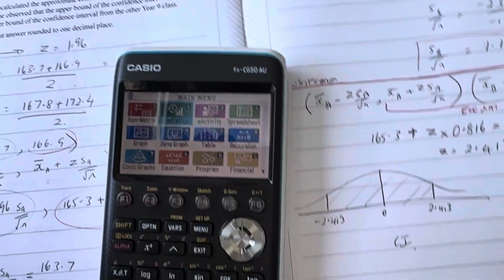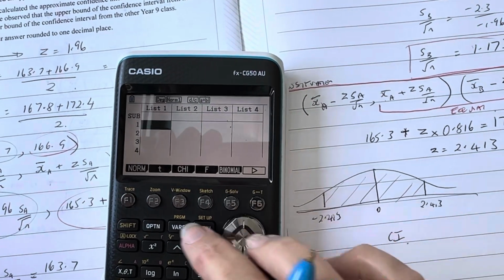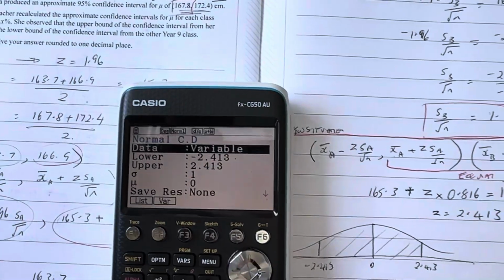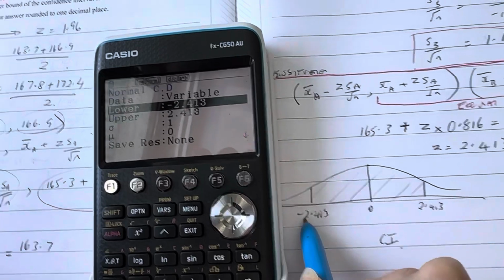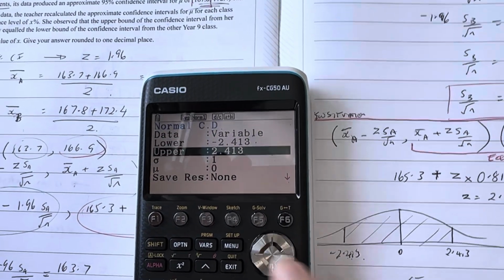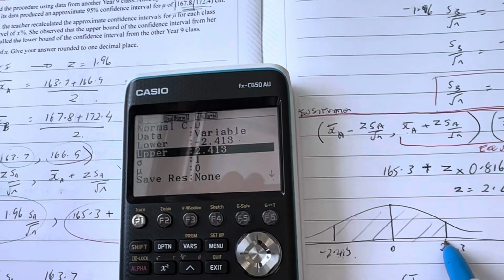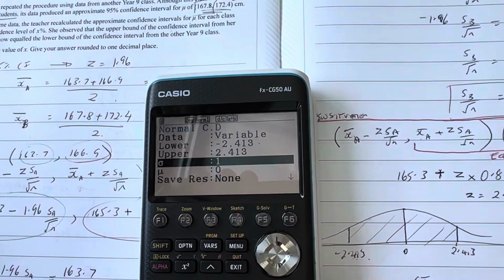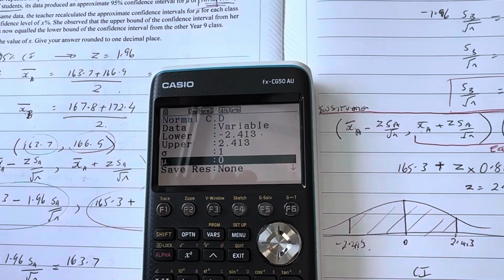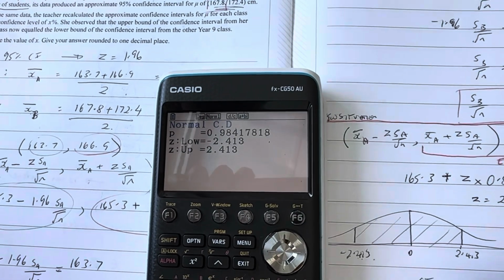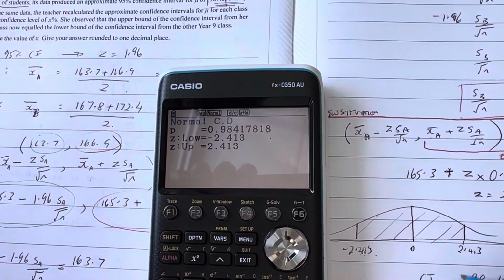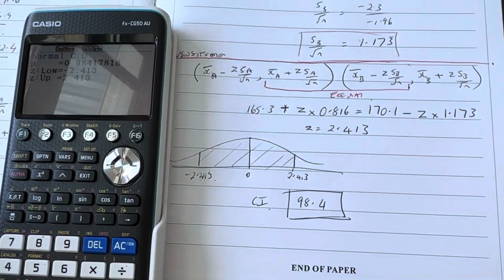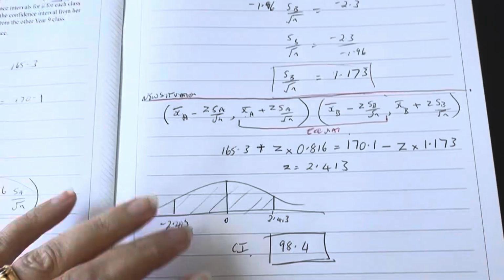So I'm going to go to my stats mode, distribution, normal, NCD. I've actually been playing with this before, as you can tell. My lower is negative 2.413. My upper is 2.413. My standard deviation is 1, because we're just talking about our regular standard. My mean is 0. Execute, and we get 98.4. And then that is my confidence interval. My confidence interval is 98.4.